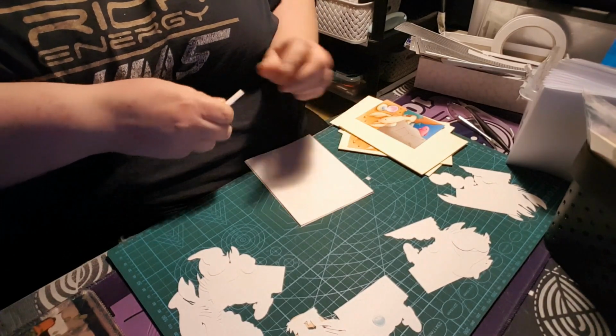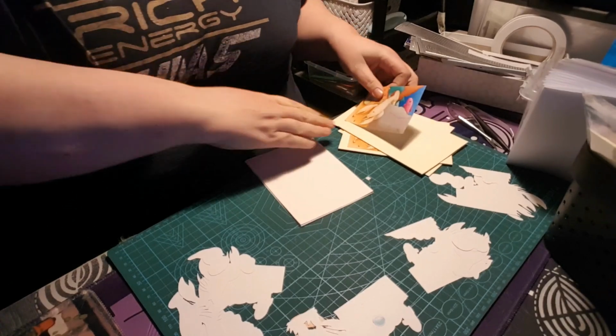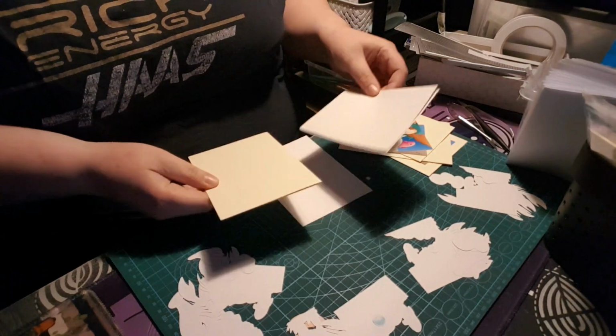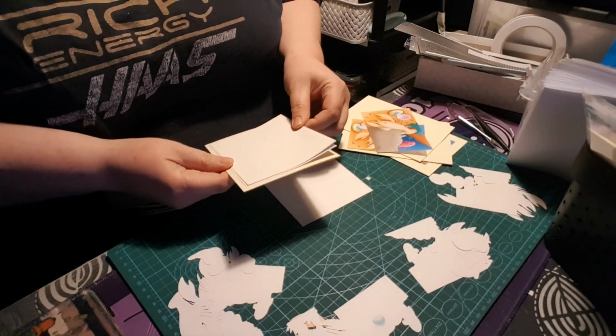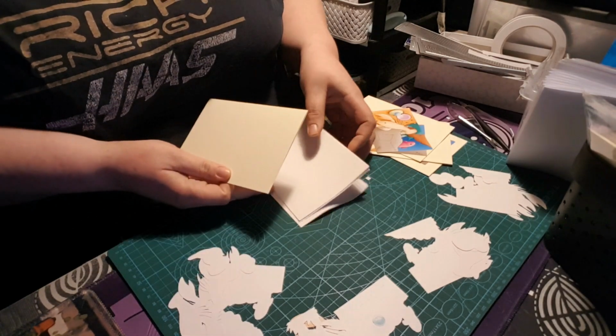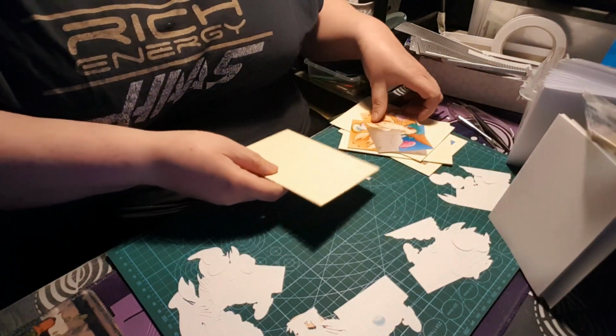And that's usually when I cut too many pieces of paper at the same time. But that should still make it, yeah, that would be fine. Okay. It's not perfect, but it is fine.